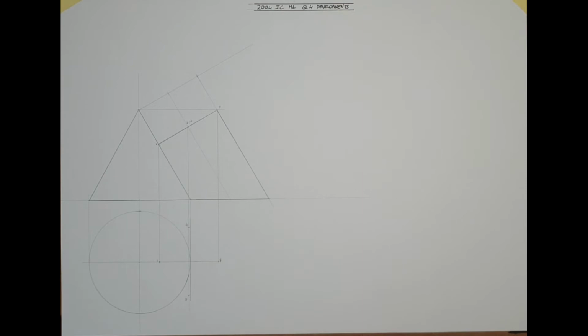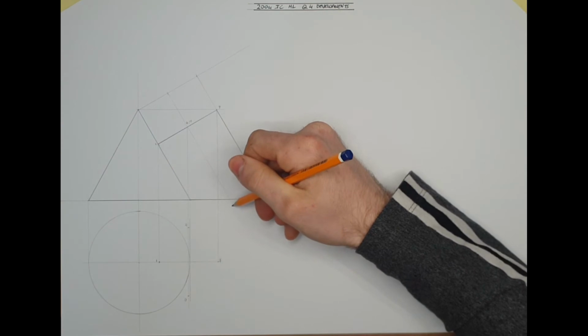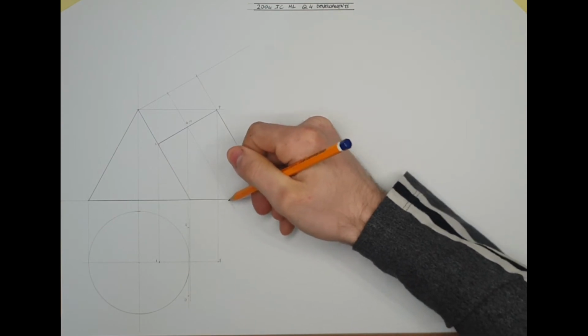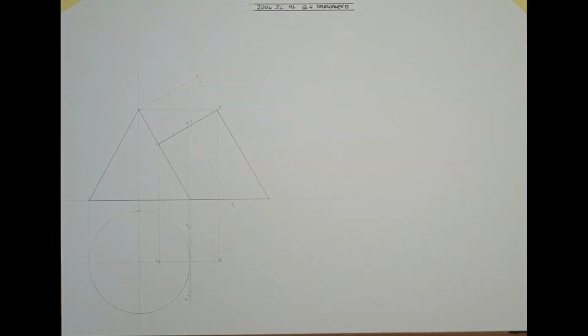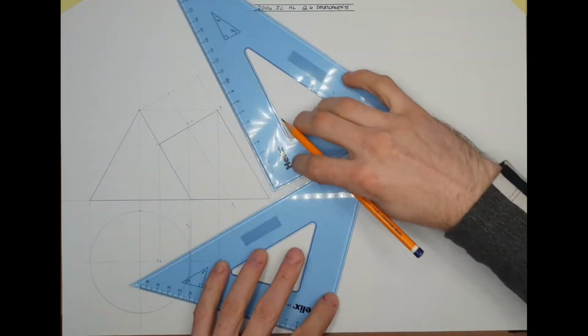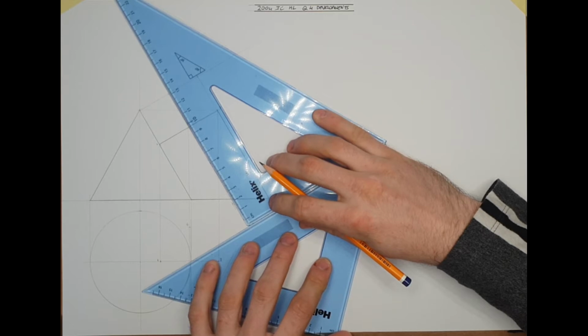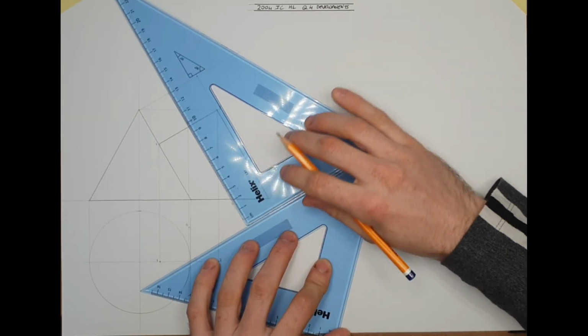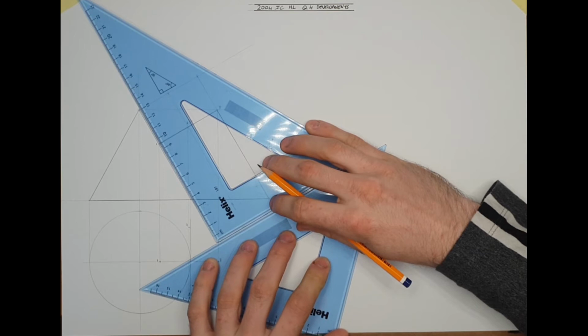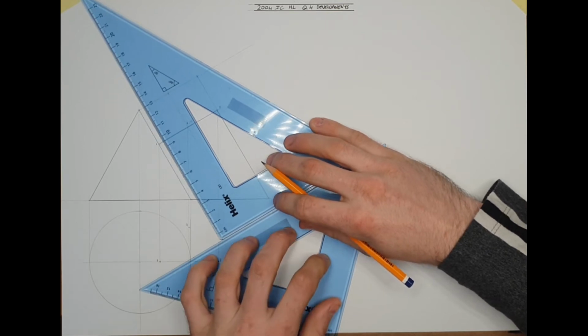Now, for our ellipse here, we're going to need a view that shows the ellipse as a circle. What I'm going to do is add a little auxiliary view onto this, or a little extra view. I'm going to look up, along, in line with the axis of the object. If I use sliding set squares once more, in line with the axis of the object, which is also parallel to the edge of the cone.